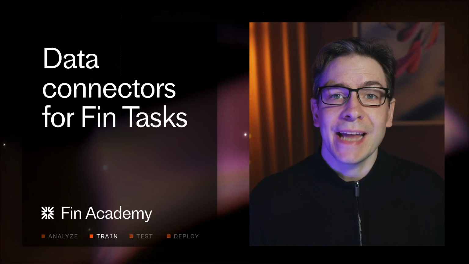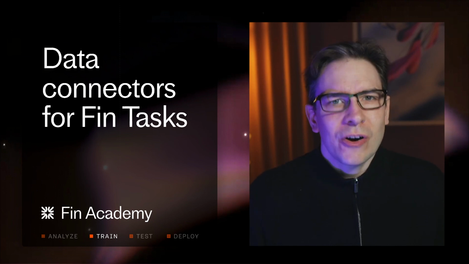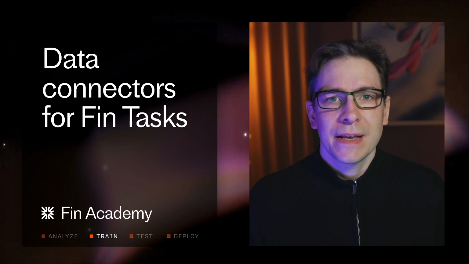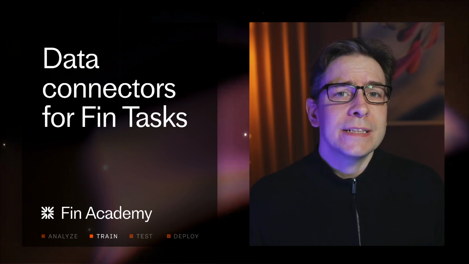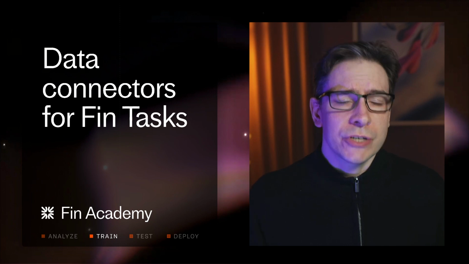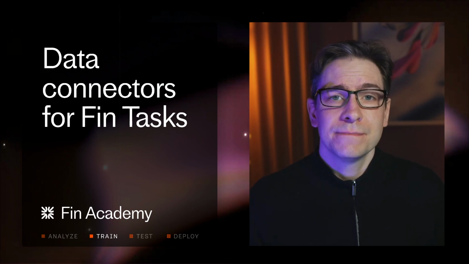When you set up a task for Fin to follow, there's a good chance you'll need Fin to access customer data from an external system, like Shopify, Stripe, or a back-end system of your own. And that's where data connectors come in. Data connectors let Fin talk to external systems to retrieve or update data, like order details or account information.